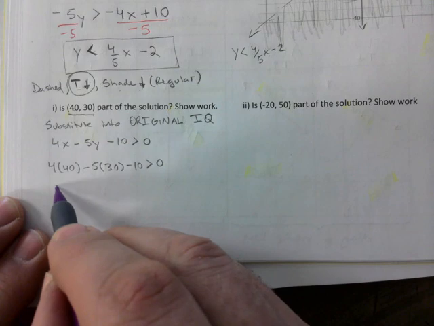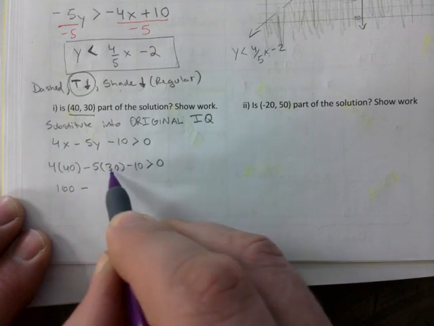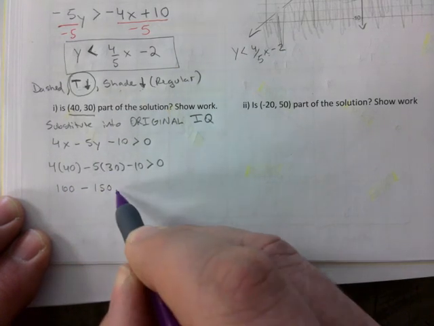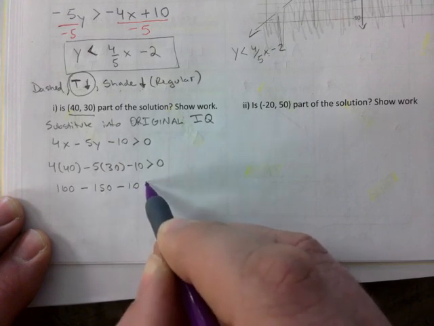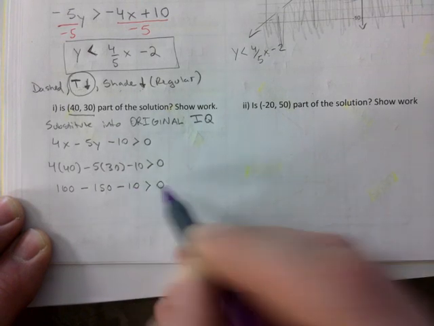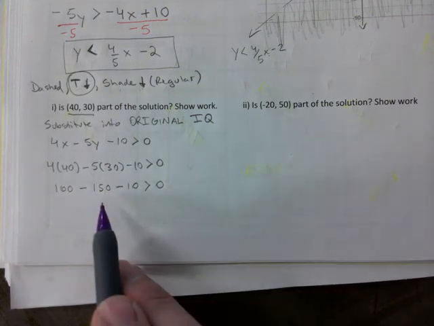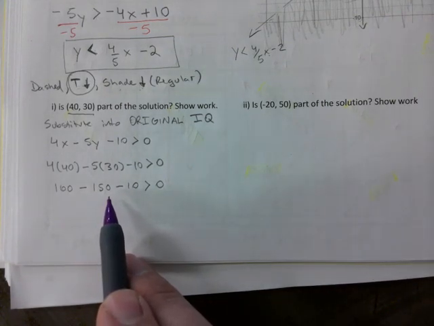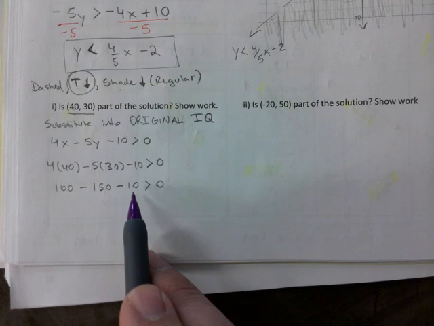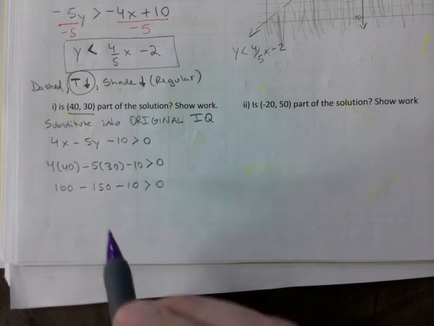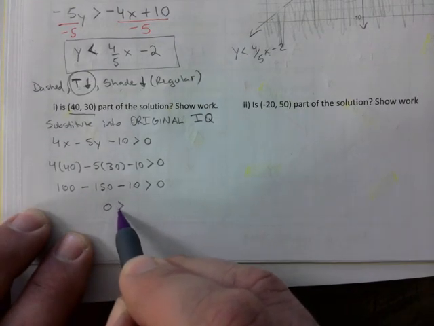So this would be 160 minus 150 minus 10 is greater than 0. 160 minus 150 is 10, minus 10 is 0. This would be 0. 0 is greater than 0.